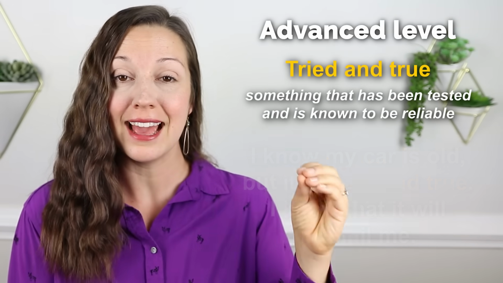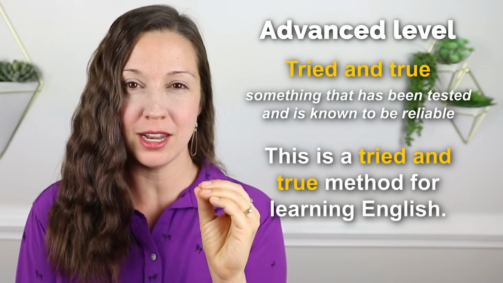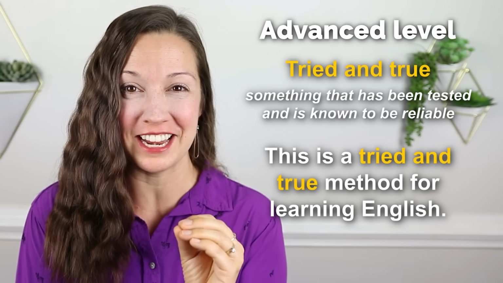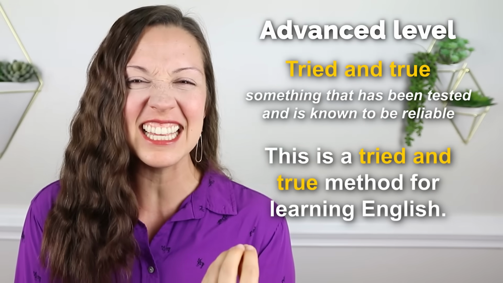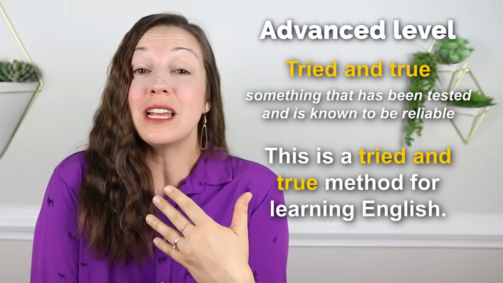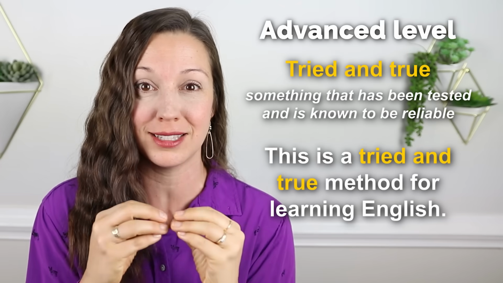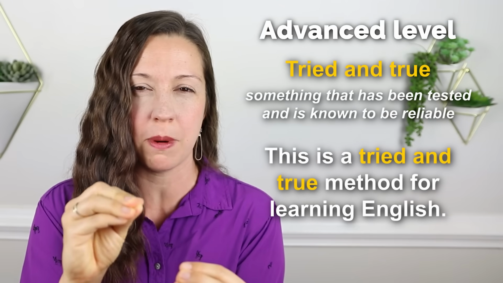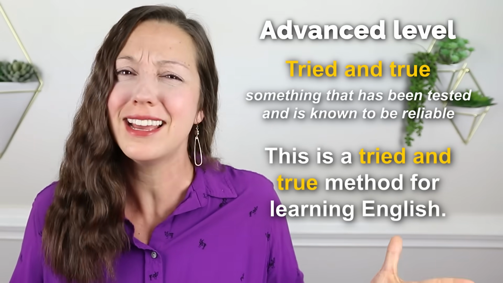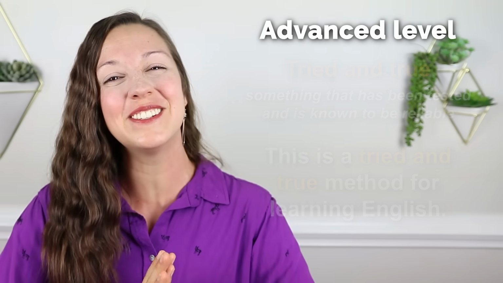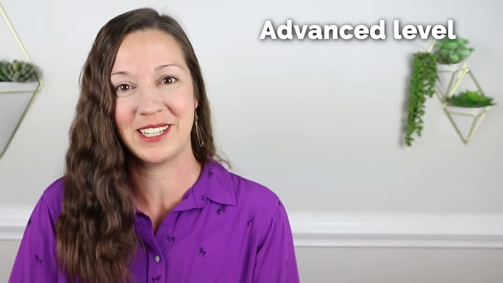Or you could say, this is a tried and true method for learning English. You are enjoying yourself, I hope. You are testing yourself, and you are learning English in the context of sentences, not just by themselves. This is a tried and true method. It's reliable. All right, let's go to our next advanced vocabulary question.